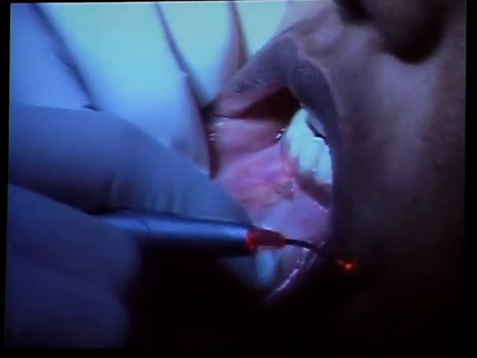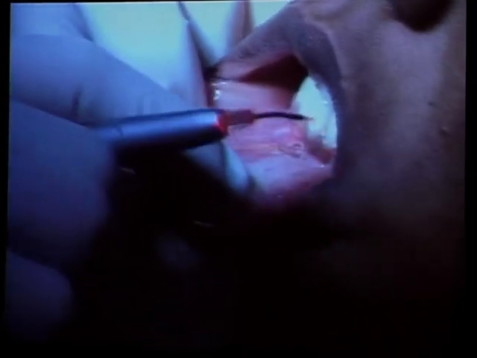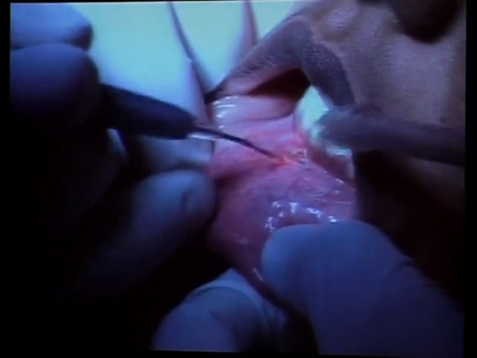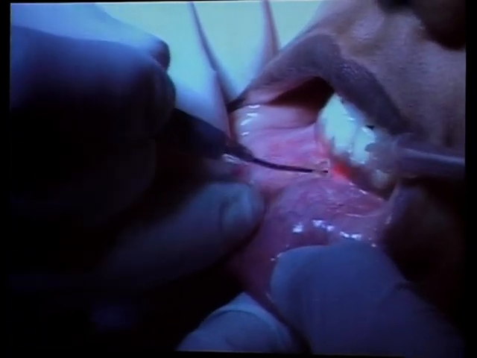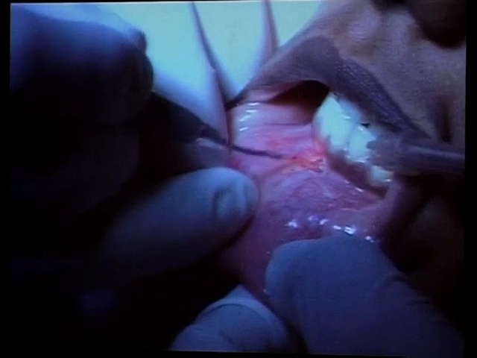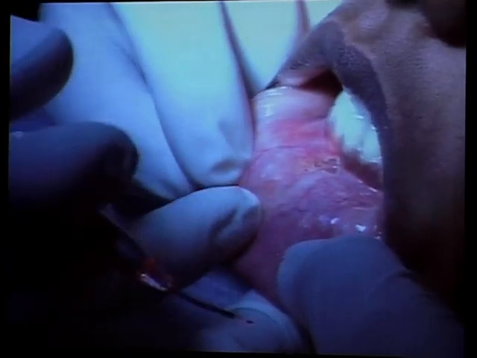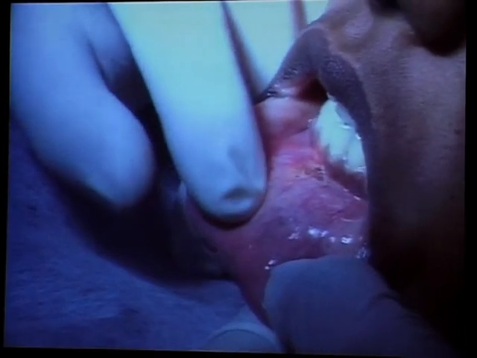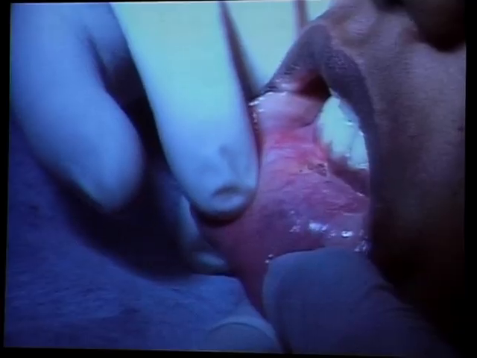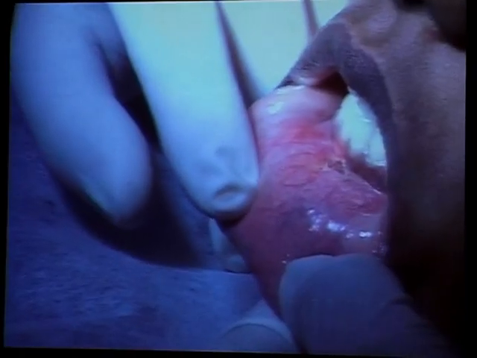So you can leave it this way, and you always get this rhomboid shape. But you can see absolutely no carbonization on the edges. Therefore you have to move the fiber all the time. Never stop to move the fiber.